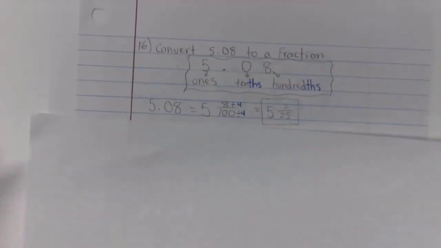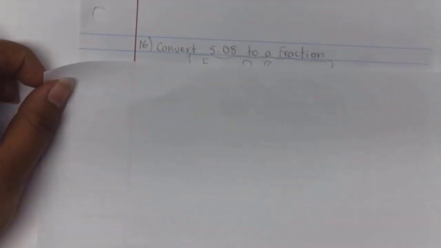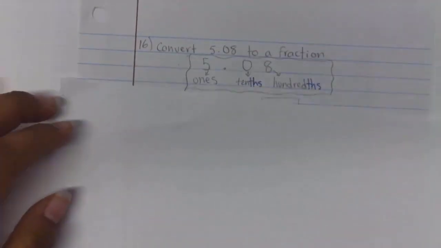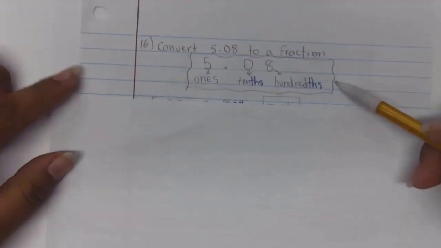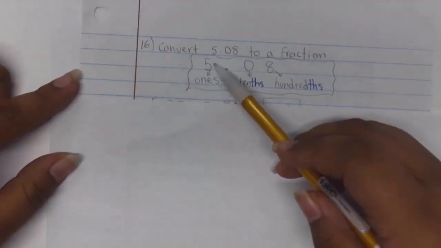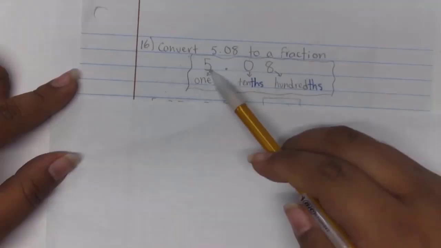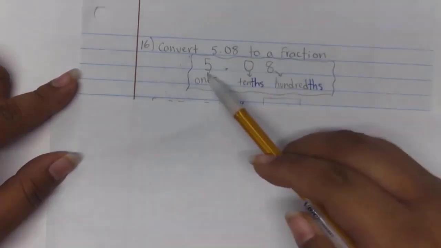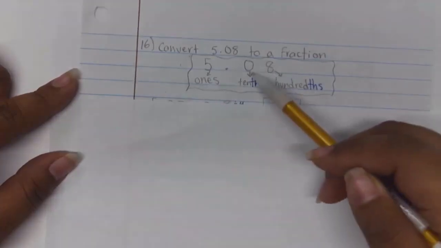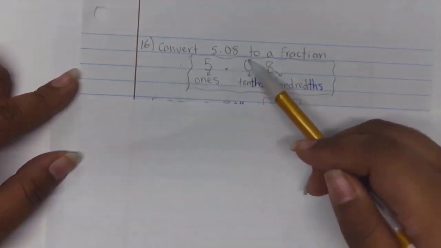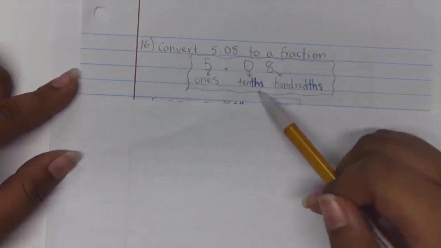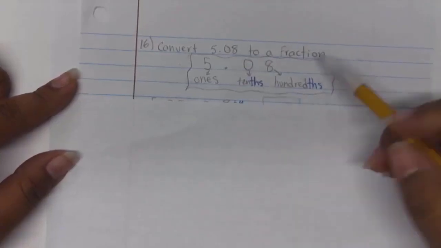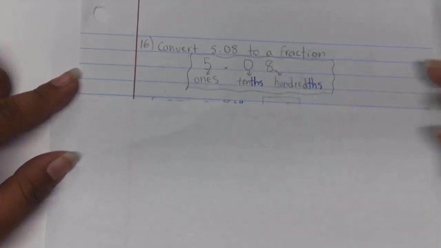Okay, and then moving on to question number 16. Here I have my original question. I had to convert 5.08 to a fraction. And then once again, here's another little note that I have just to make sure I know my place values. So I went ahead and wrote 5.08 spaced out. The 5 is my ones, and then the 0, which is the first number after the decimal, is my tenths, and then my 8 would be the hundredths place.